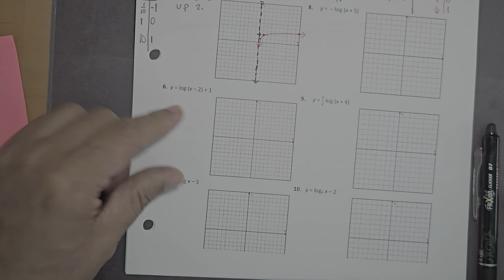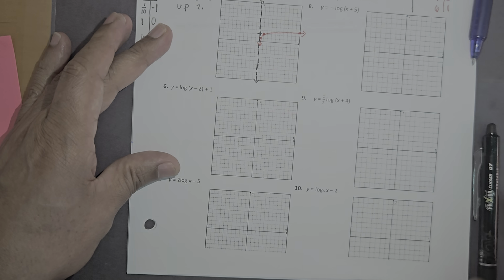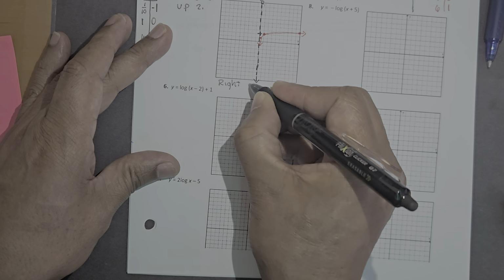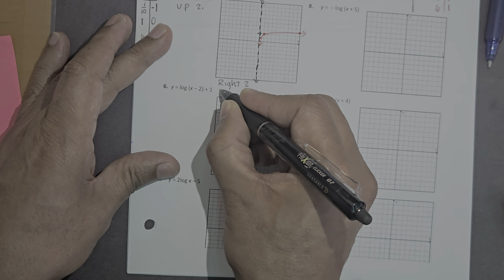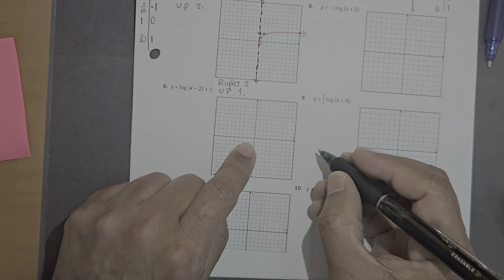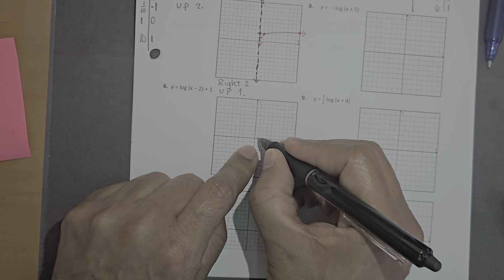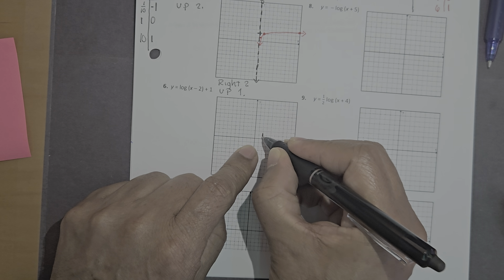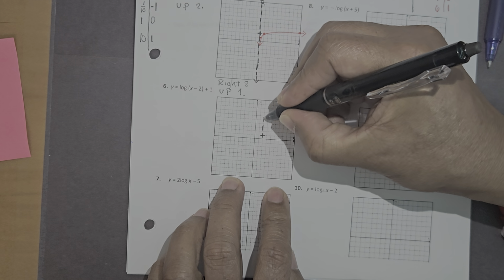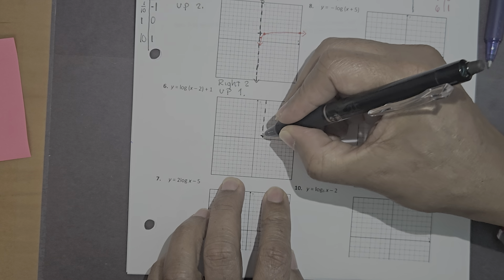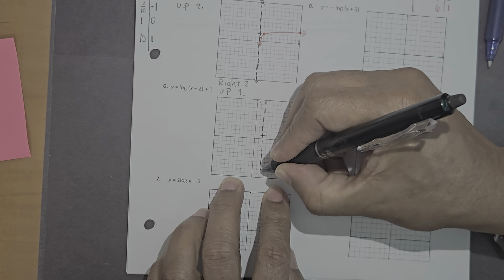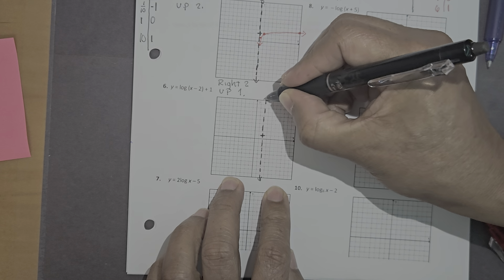Then let's go to example number 6. For this one, the transformations are that minus 2 means the graph goes to the right 2 units, and this plus 1 means the graph goes up 1 unit. Okay, so those are the transformations. So from the origin, let's go right 1, 2, and up 1. So now the plus sign is here. Along with the plus sign, the asymptote. So the asymptote is here. So this is what it meant. The equation of the asymptote is the value of C. In this case, C is positive 2.